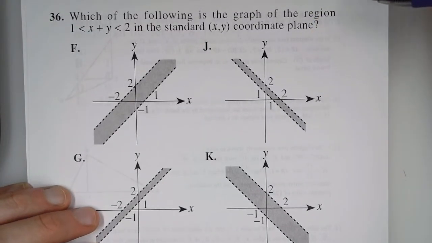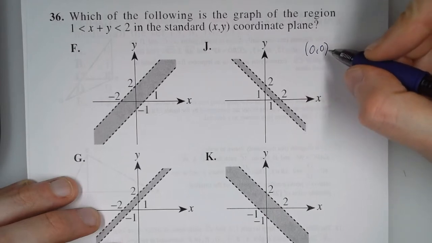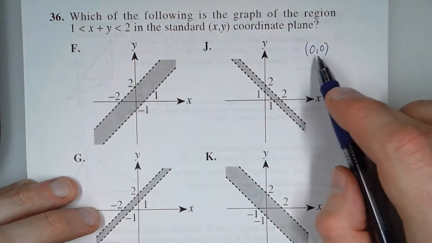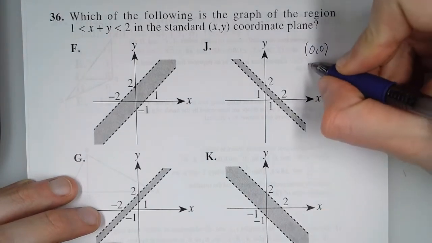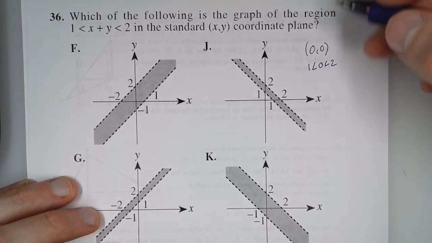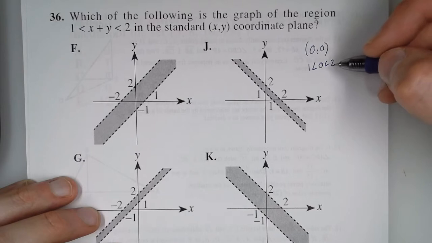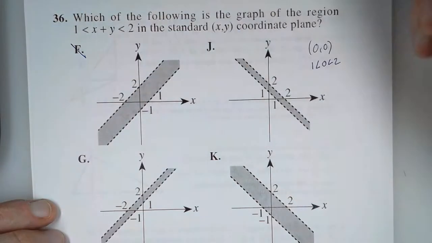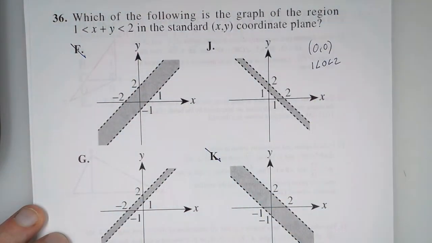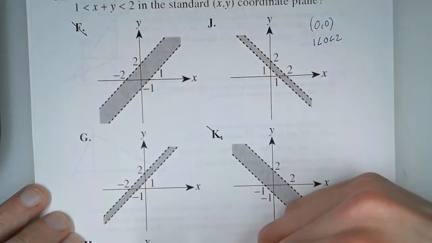And so what you can do is you can ask, all right, is the point 0, 0, does that work for this inequality? Well, if x is 0 and y is 0, then that would be 1 less than 0 less than 2. And that doesn't work, which means the origin should not be a solution. That means it should not be in the region. So that means that letter F is not an answer, and letter K is not an answer. So we still have J, we still have G, and we still have H.